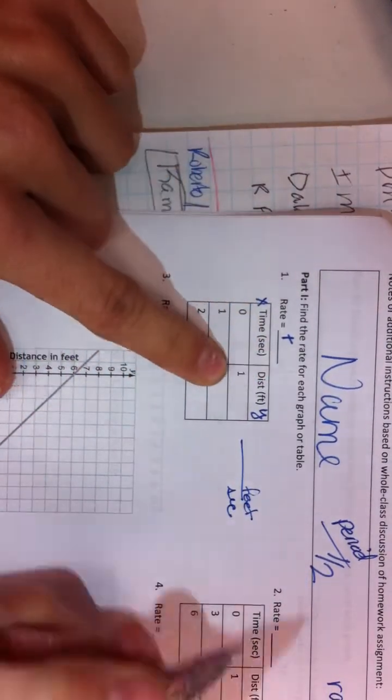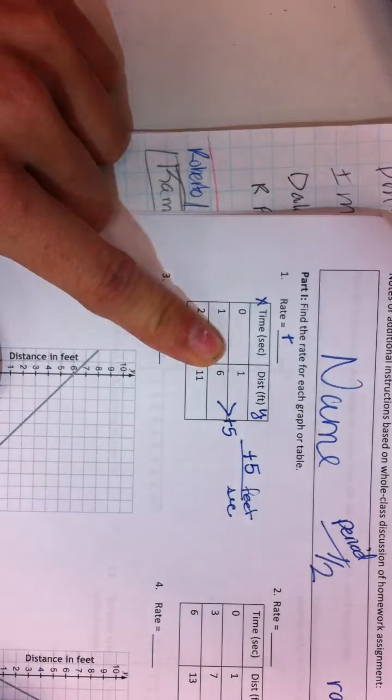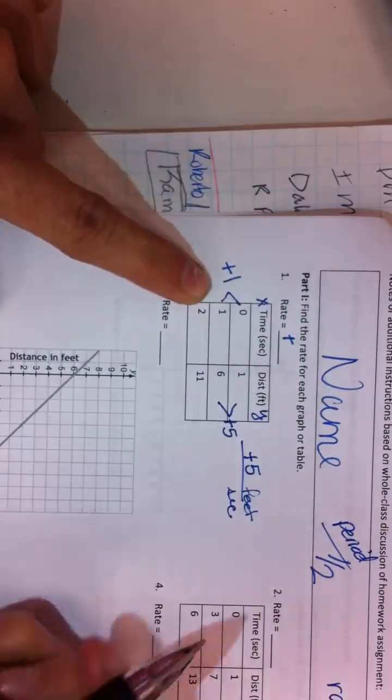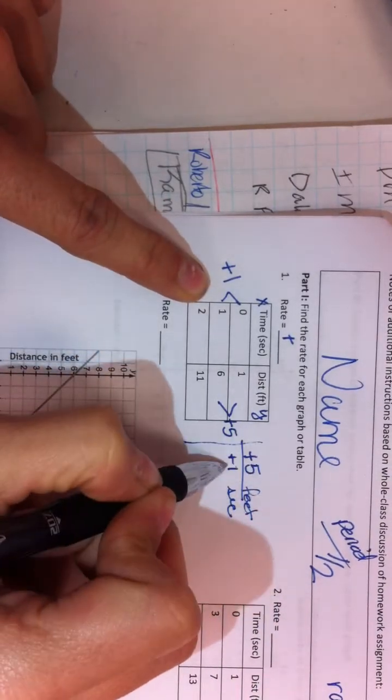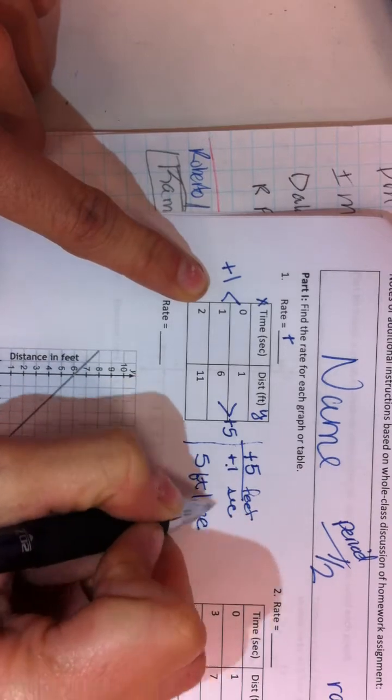Now we have to find the change here. From 1 to 6, that means I went up by 5. So I added 5 feet, and that adding of 5 feet took me positive 1 second. Well, positive 5 divided by 1 gives you 5 feet per second.